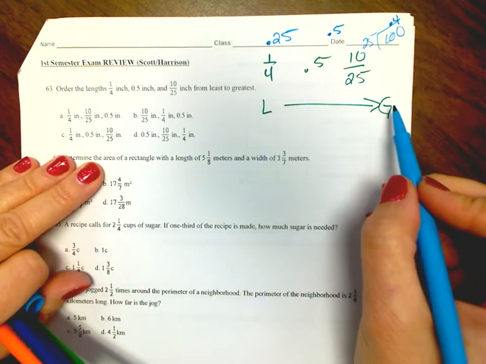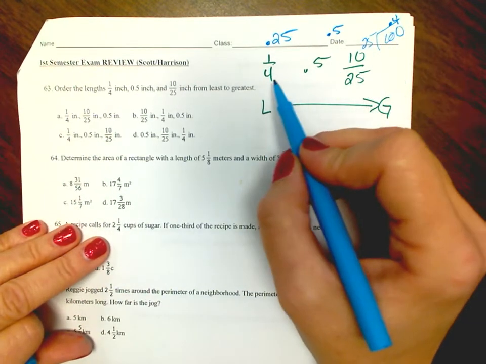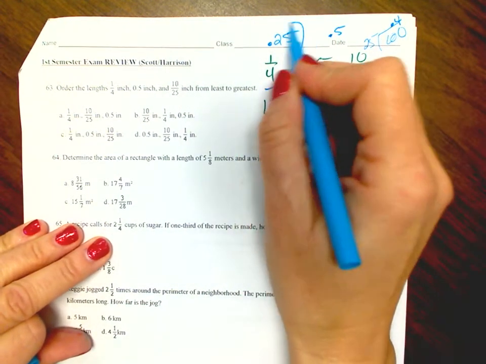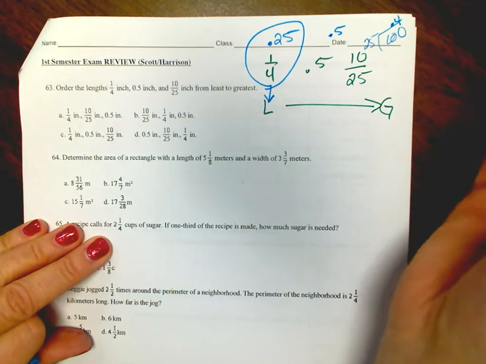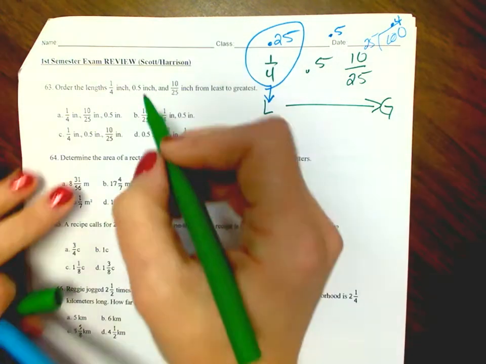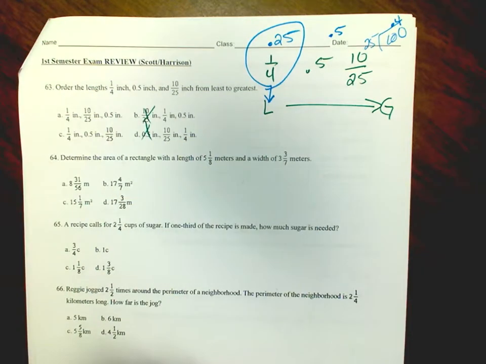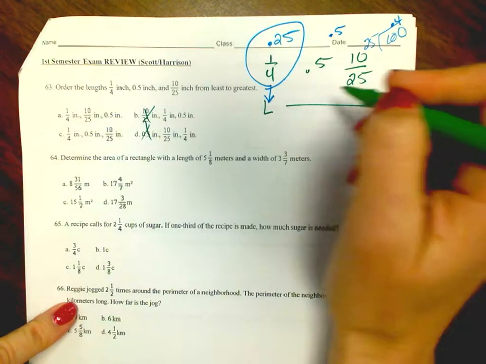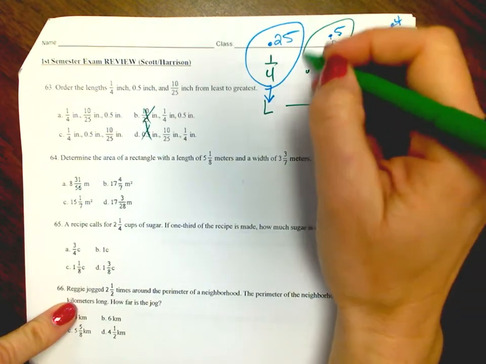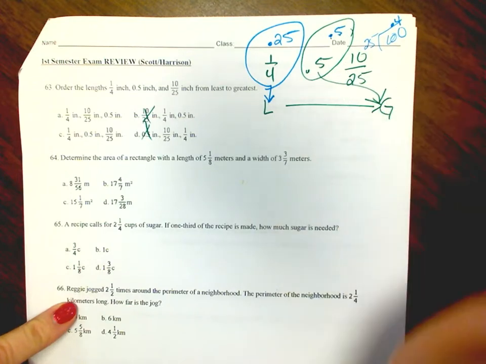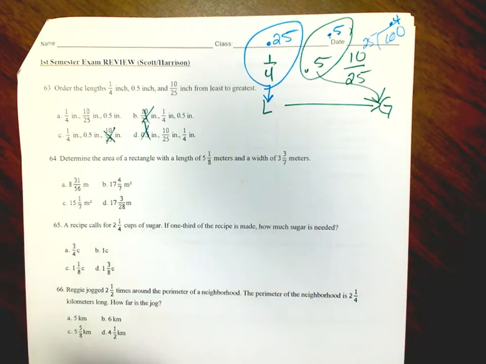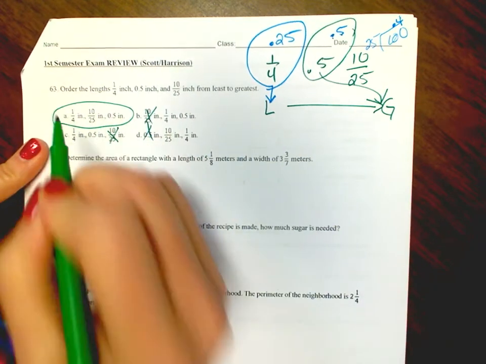So we want least to greatest. Which one was your least one? 0.25, 0.5, or 0.4? This was your least, and you can start eliminating those 2 from there. And then your greatest, because this is 0.5 and this is 0.4, is your greatest. So there you go.